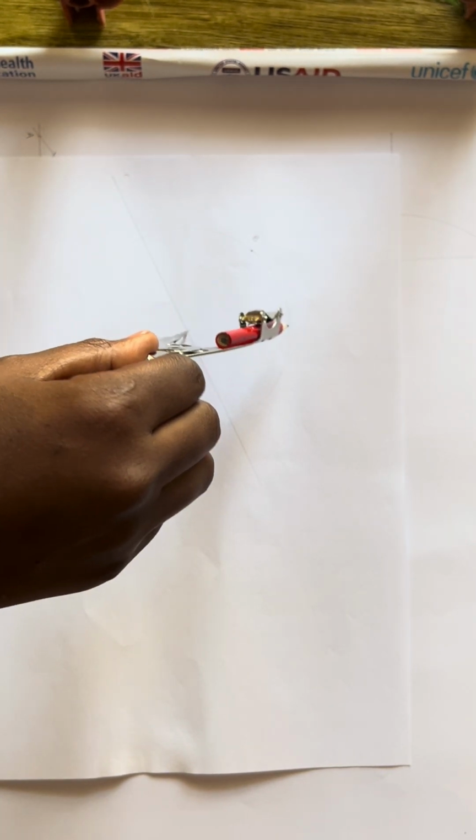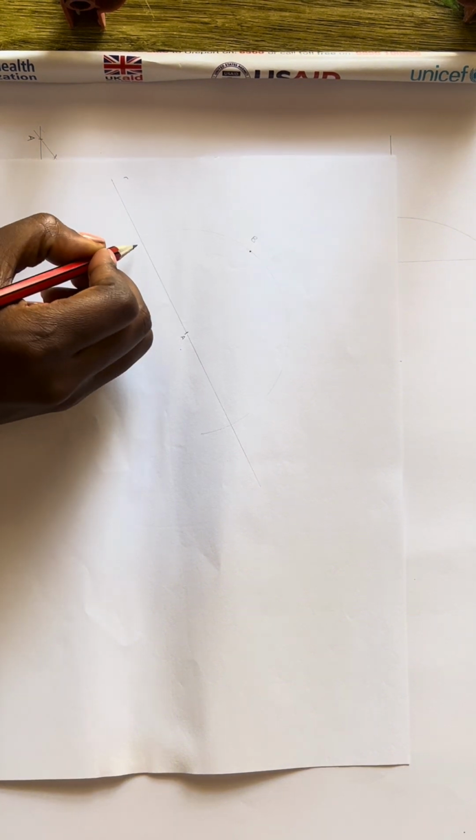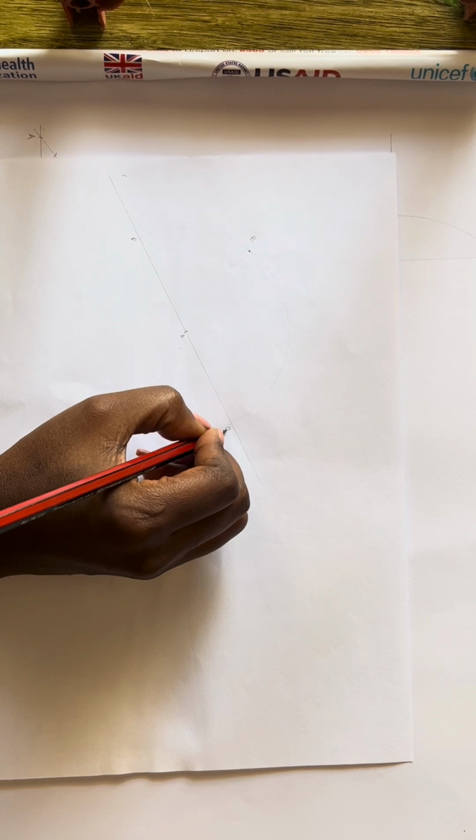Don't over thicken them, because the outlines are for when you have finished drawing what you want. The parallel line that we're looking for is the one we shall thicken. So we have our arc which has created a point P and Q on our line R.